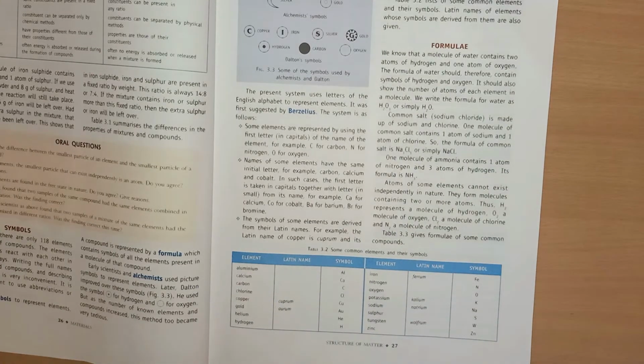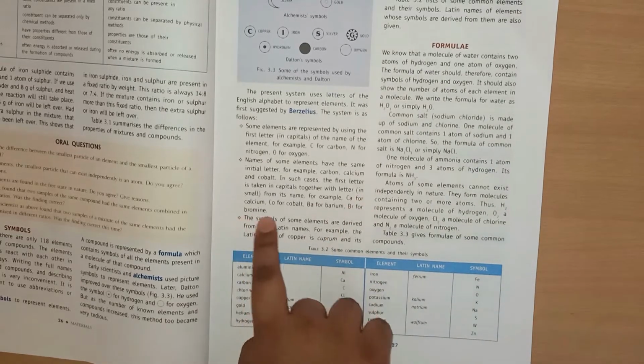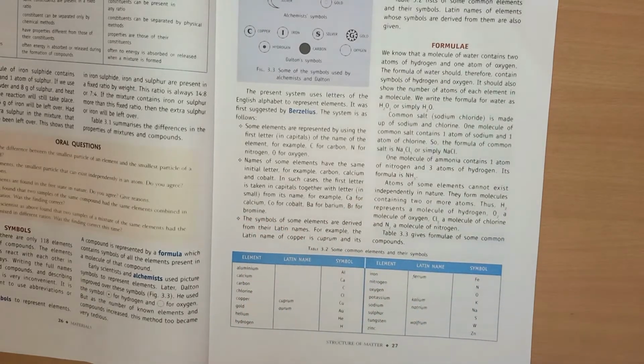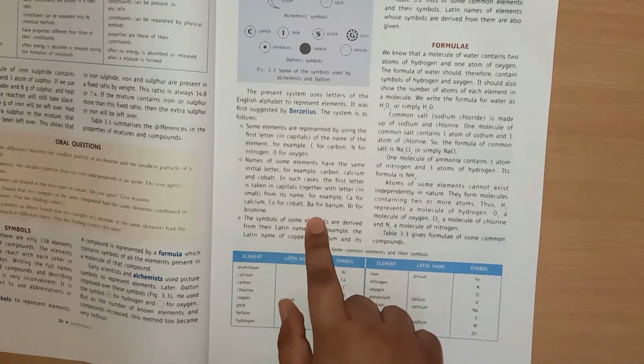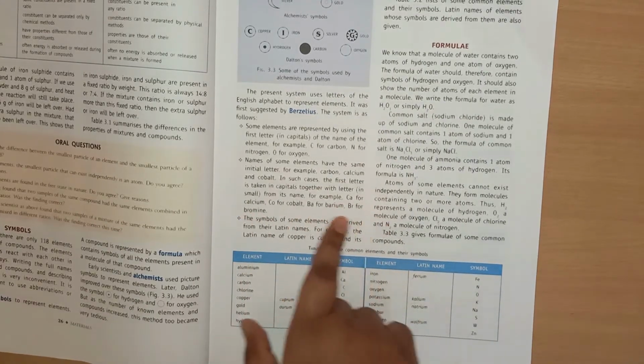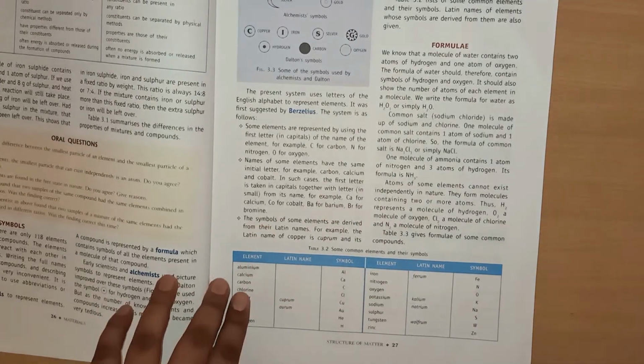So in this case, the second letter of the name of the element is also written. For example, Ca is written for calcium, in which the first letter, C, is written as a capital, and a, the second letter, is written in small. Example: Ca for calcium, Co for cobalt, Ba for barium and Br for bromine.